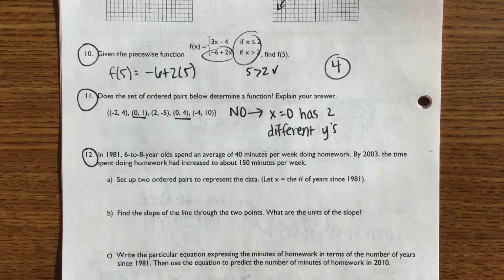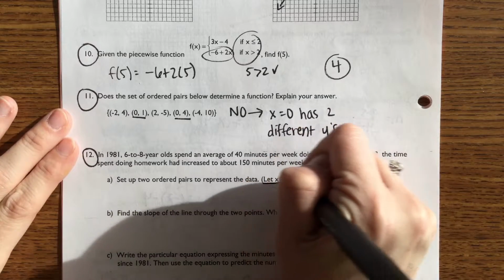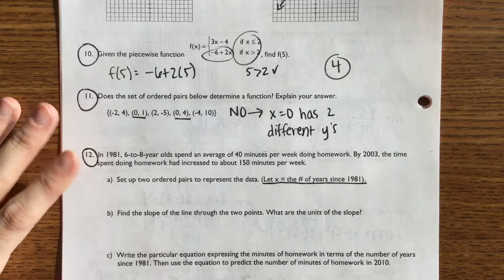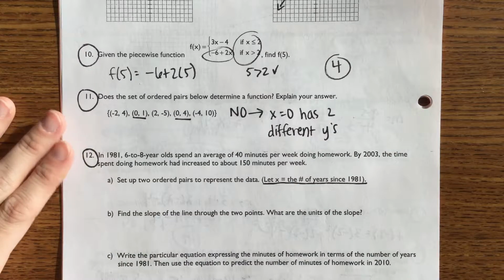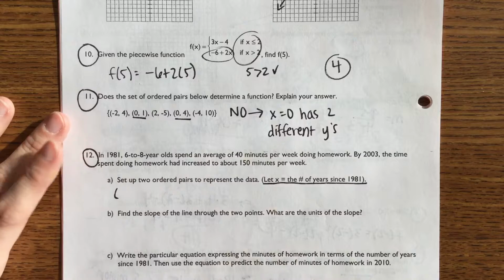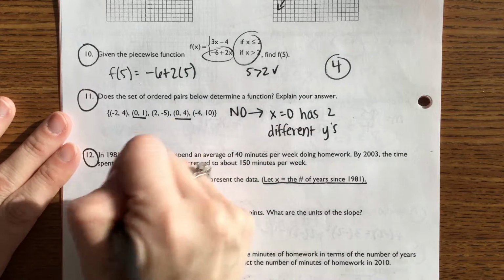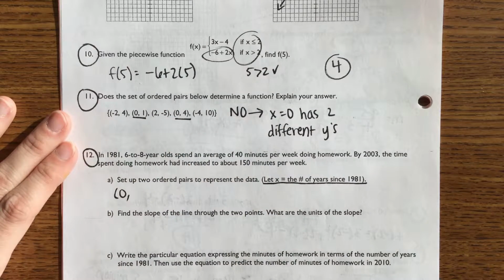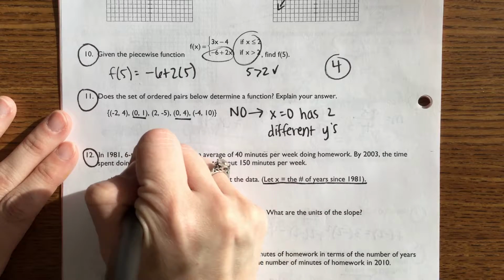In 1981, 6 to 8-year-olds spend an average of 40 minutes per week doing homework. By 2003, the time they spent doing homework has increased to about 150 minutes. A, set up 2 ordered pairs. This is really important. Let x equal the number of years since 1981. So that'd be 0. In 1981, that is year 0. 40. They spend 40 minutes on homework.